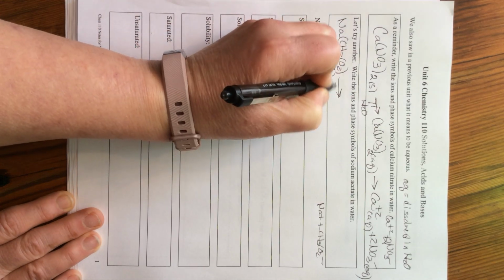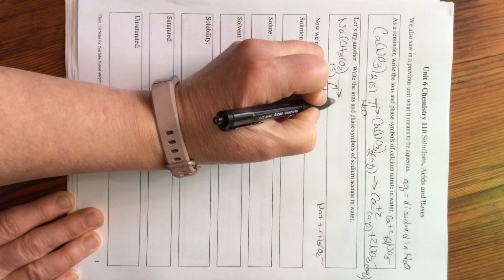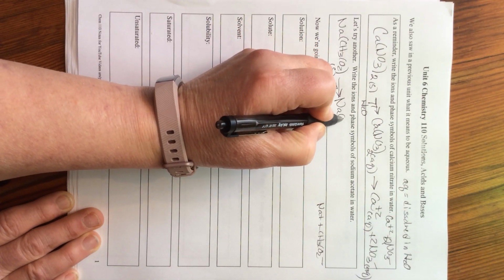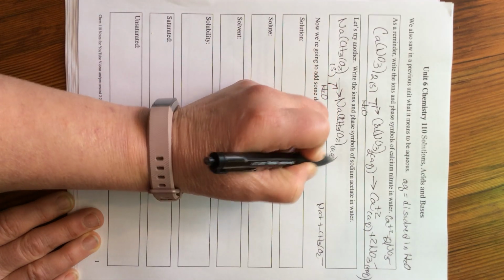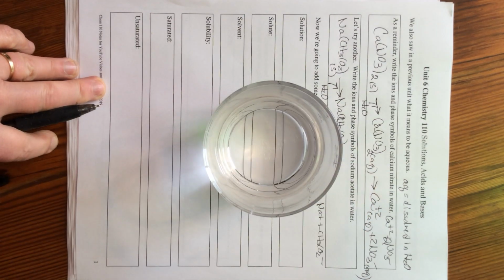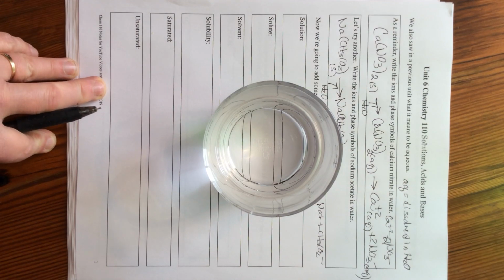Okay, we're going to put that in some water. Our solubility table tells us it's going to be aqueous. NaCH3CO2, aqueous. That means it's going to look like water. My last thing of water had calcium and nitrate ions floating around in it.